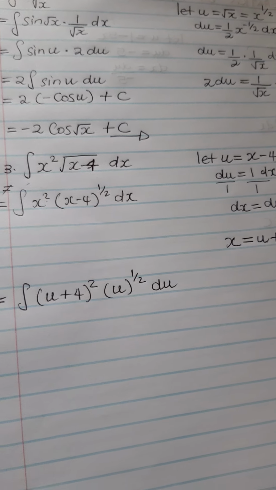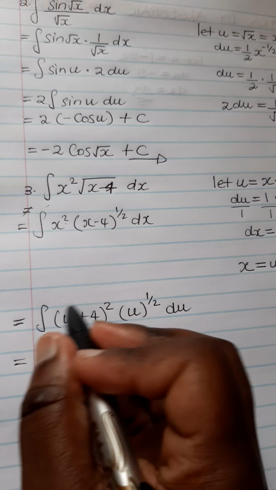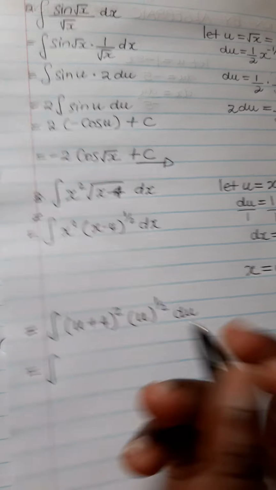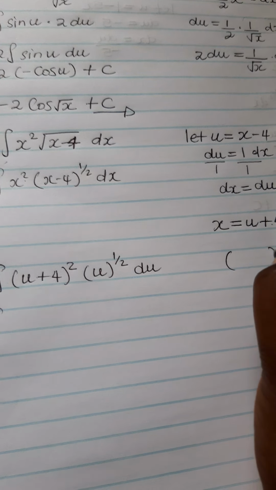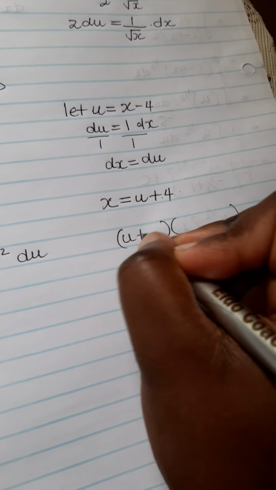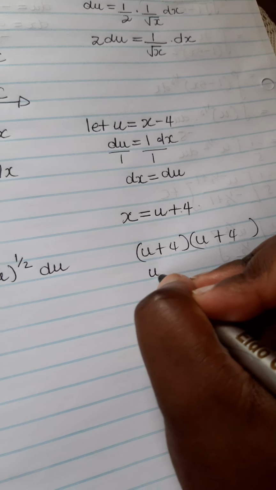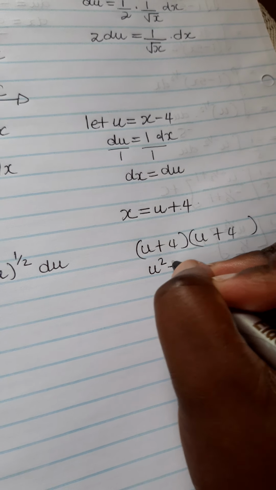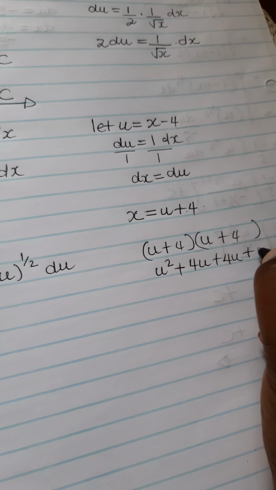So we can expand this bracket here. We can just do it here on the side. So it's u plus 4 times u plus 4. So this is u squared plus 4u plus 4u plus 16.